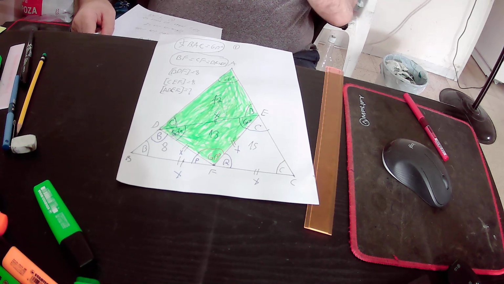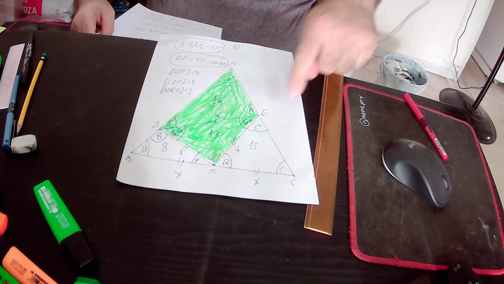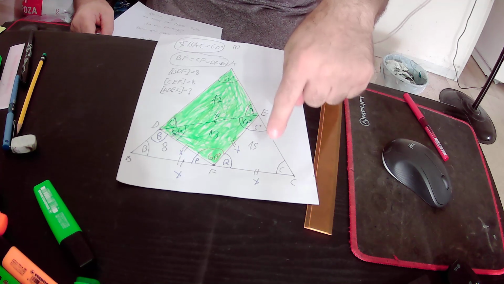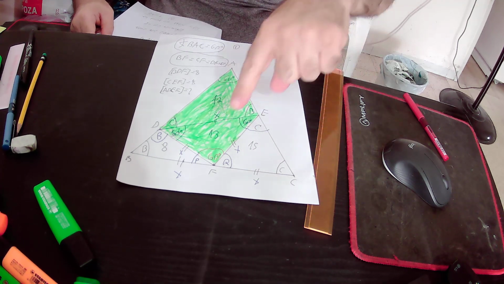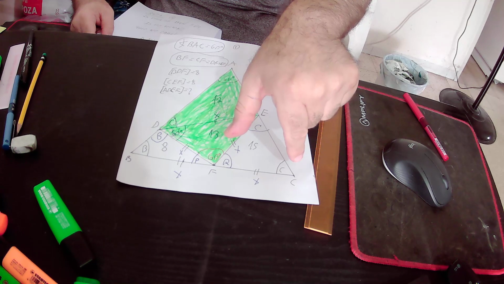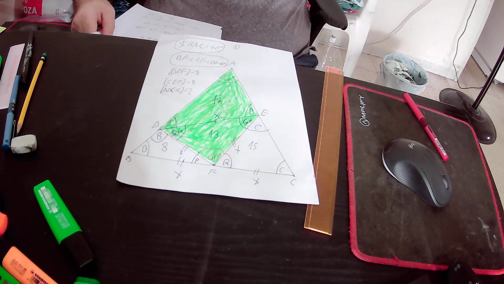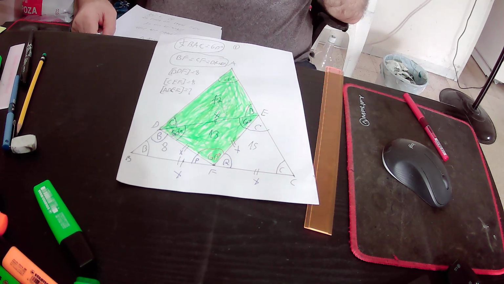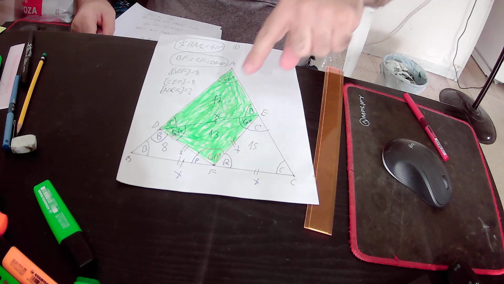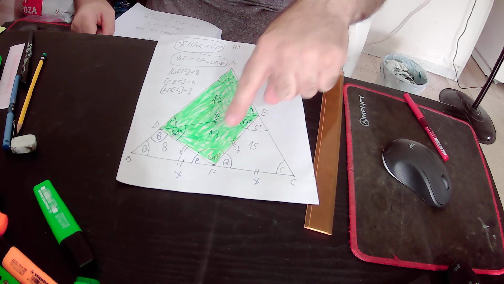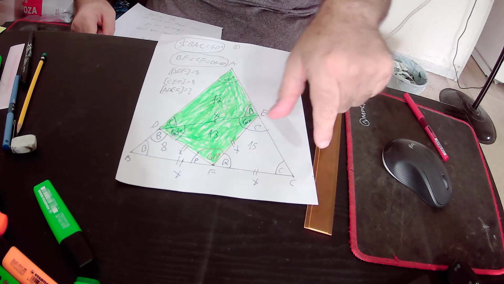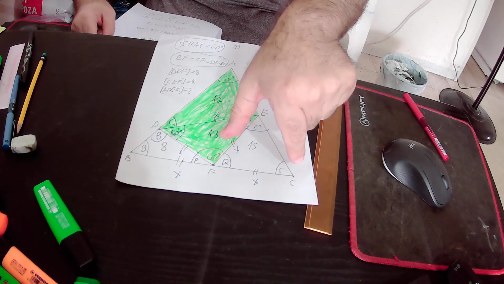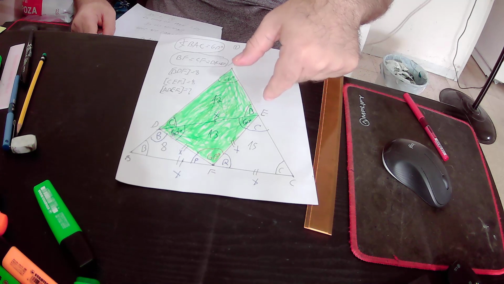Then we focused on triangle EFC. We know that EF equals FC, and according to rule number 2, in front of equal sides there are equal angles. So in front of side EF we have angle C, so in front of side FC there must be the same angle.